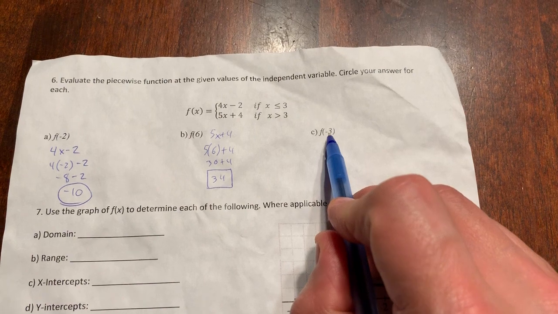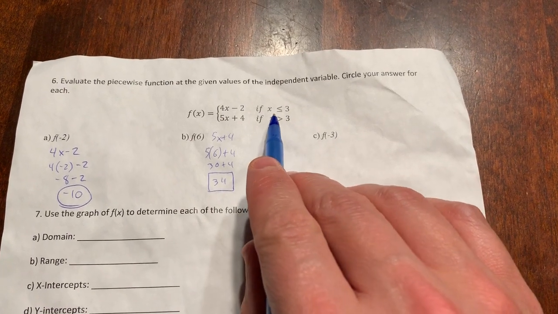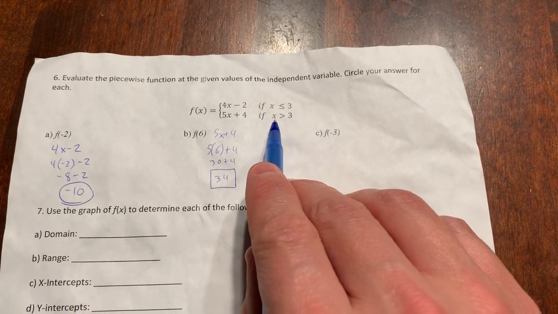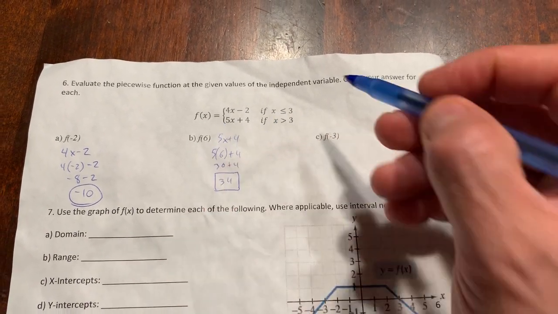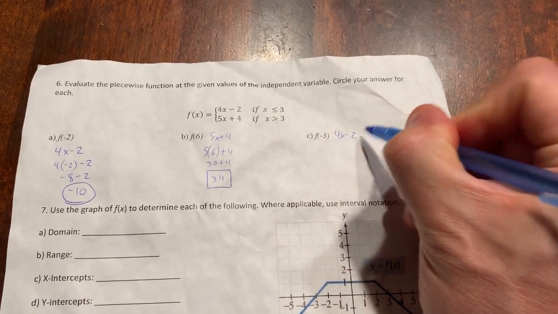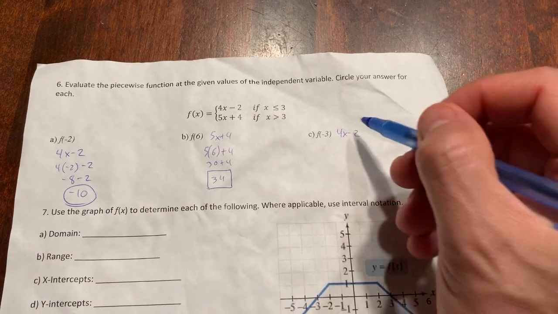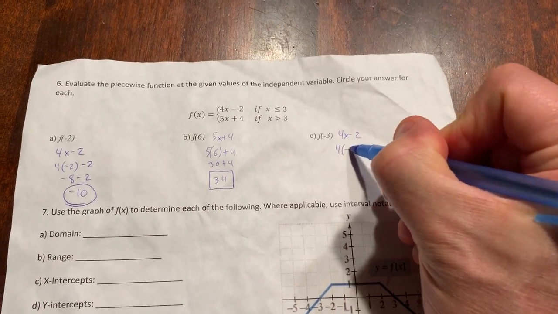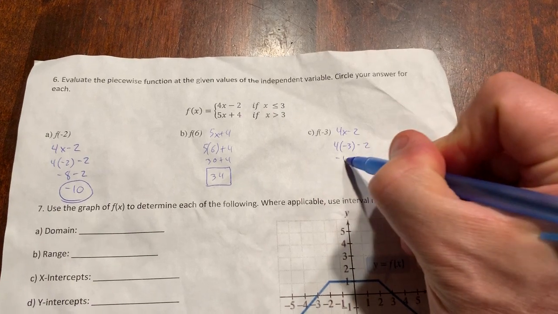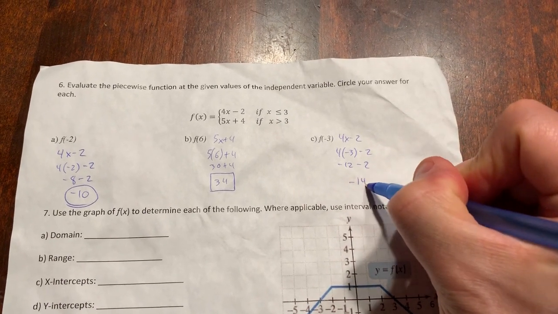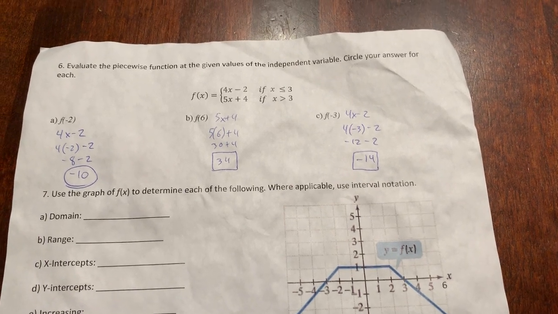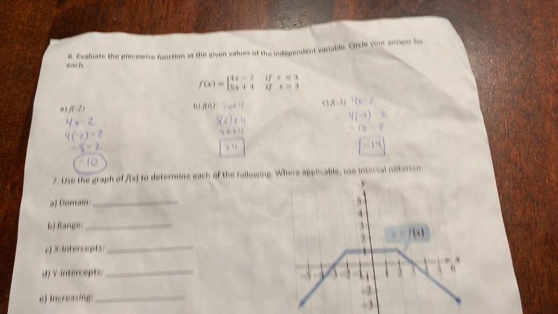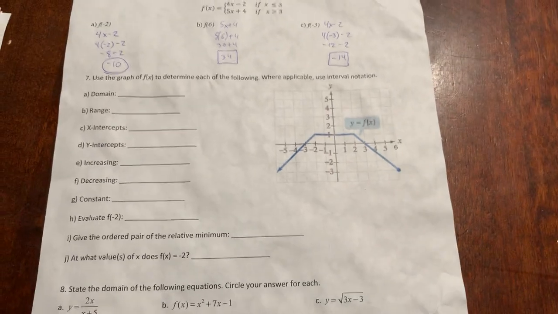All right, lastly, f of negative 3. Well, negative 3, it's not greater than 3. It's actually less than or equal to 3. So we're going to plug in this top one, 4x minus 2, just like we did for this first one over here. But x is now negative 3, so 4 times negative 3 minus 2, negative 12 minus 2, which is negative 14. Final answer, there we go. That is number 6.